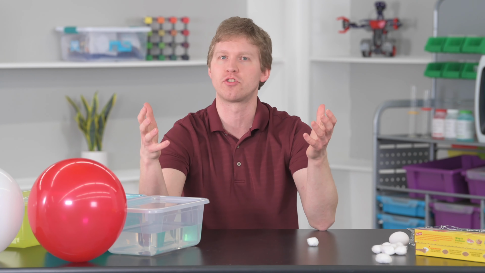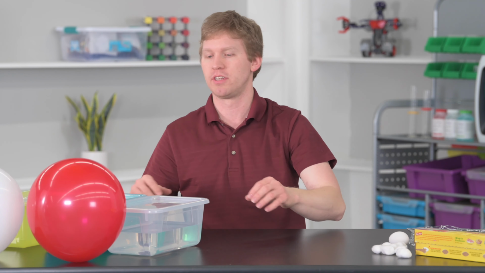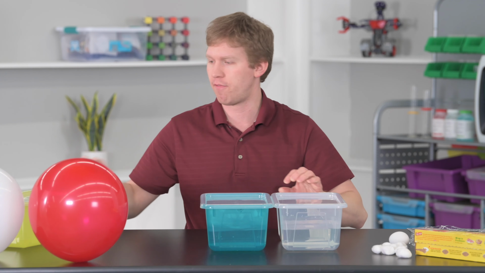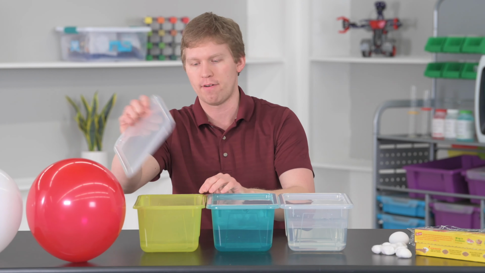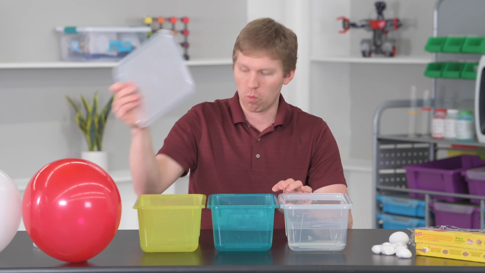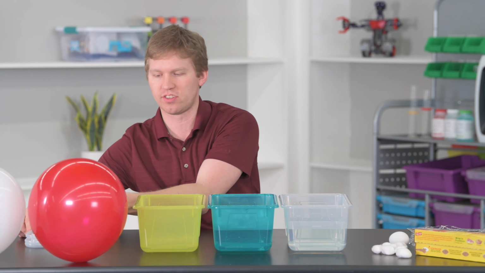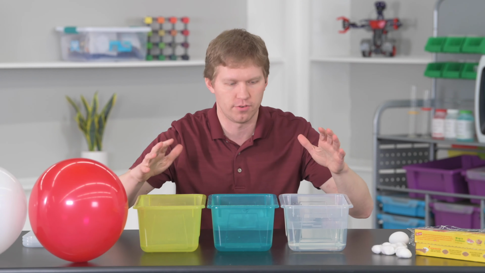A great way to introduce this activity is to start thinking about different reactions that we actually have involuntarily. So I have three separate bins here. I have hot water, I have warm water, and then I also have cold water. And I want you to see what happens to my hands as I put them into each of these areas.